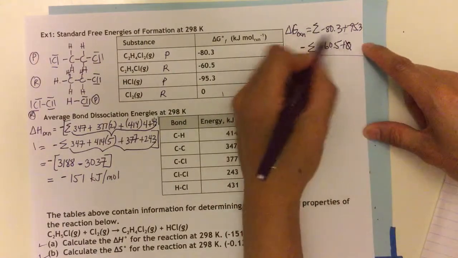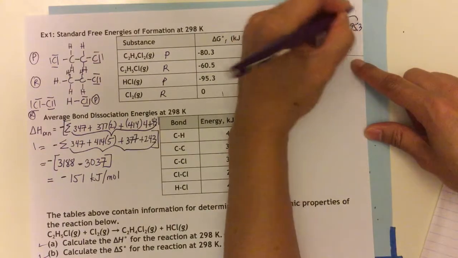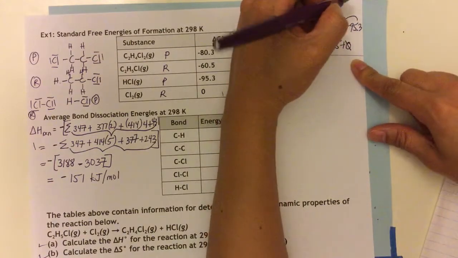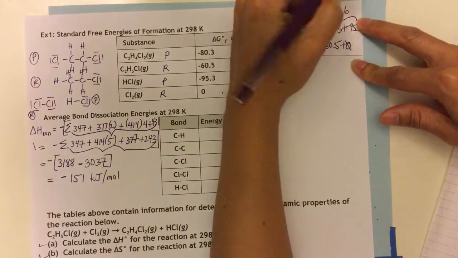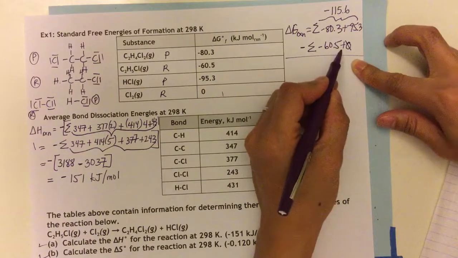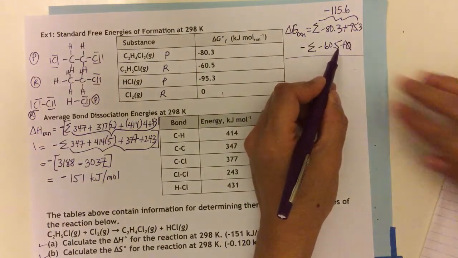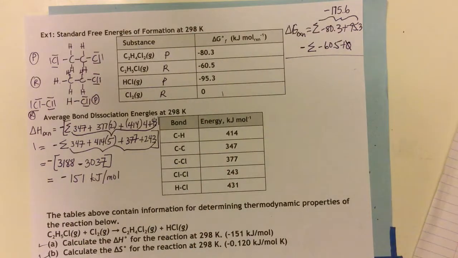And then in adding each of those parts, in adding this part right here, I get negative 175.6. In adding this part right here, negative 60.5. Let me double check my calculation on that.